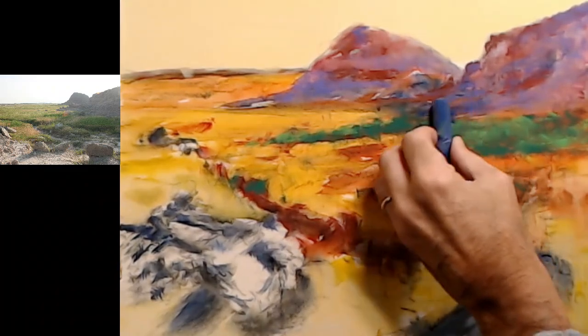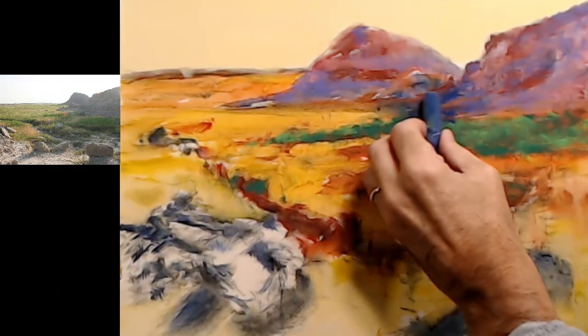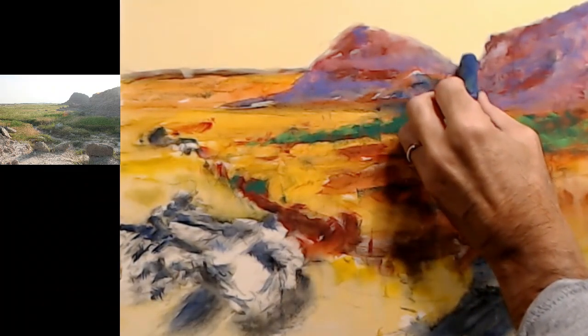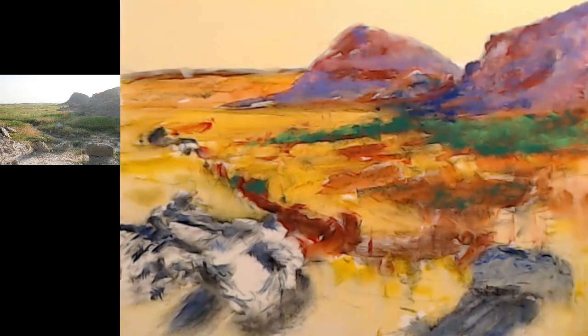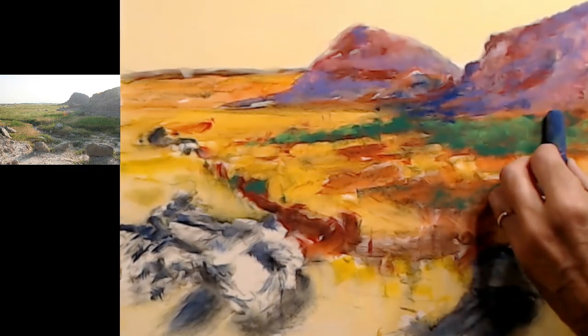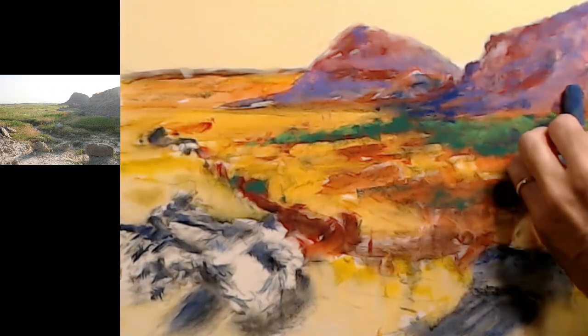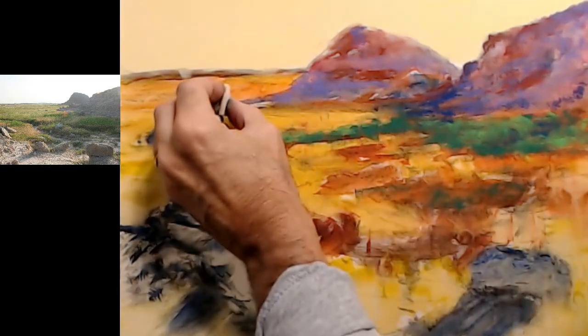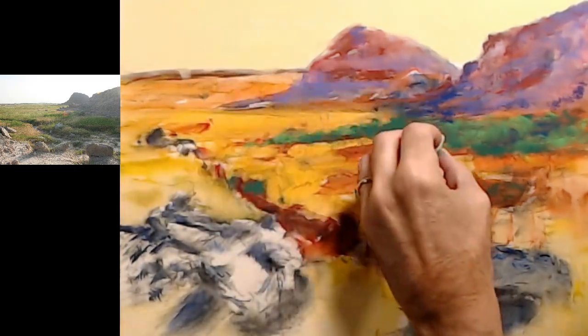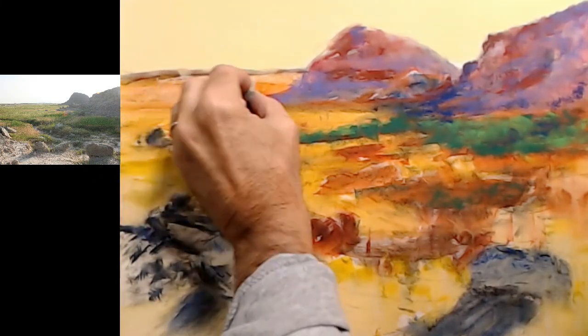Here's a nice deep blue black Unison that I love to use for dark shaded areas. And there's where I'm creating a little more of a shaded rock outcrop there in the distance. I like to use that in the shaded areas, also behind the rocks, and in the deep green gullies, the green trail. I'll throw some of that deep blue black in there also.